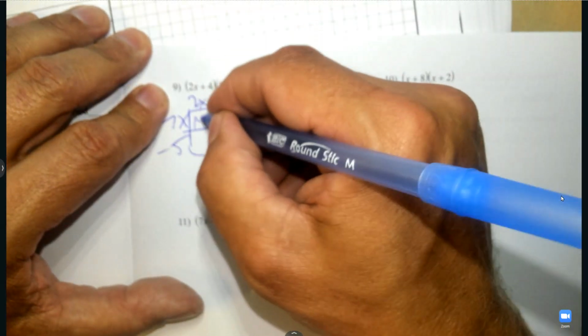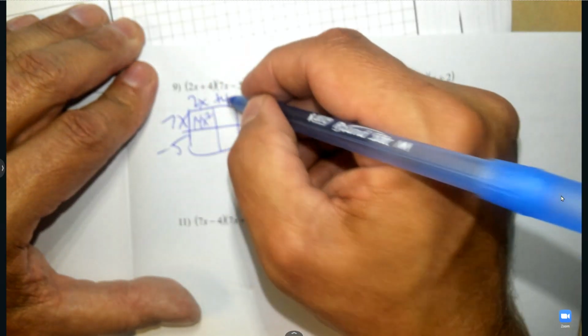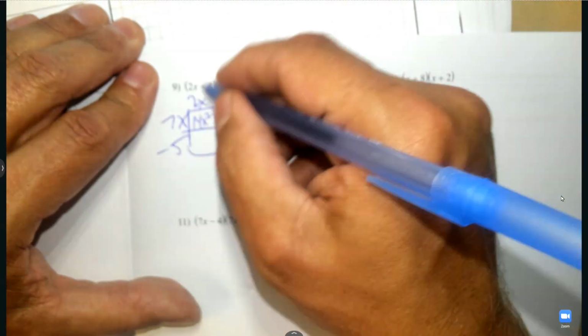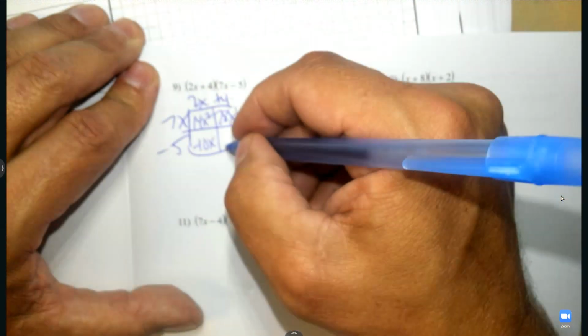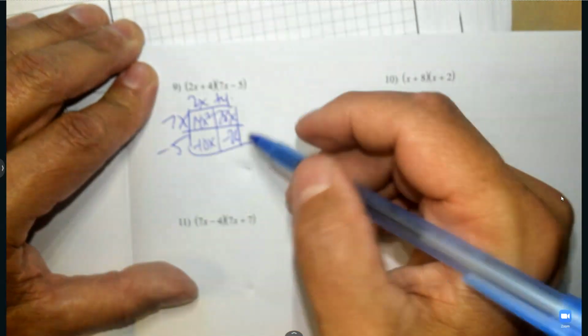So 7 times 2, and that's x squared. 7 times 4, that's 28. Negative 5 times 2, and then negative 5 times 4. And then combine like terms. So I have 14x squared. I know it's blurry, 28 take away 10. That's 18, positive, and then negative 20. Oops, and it's done.